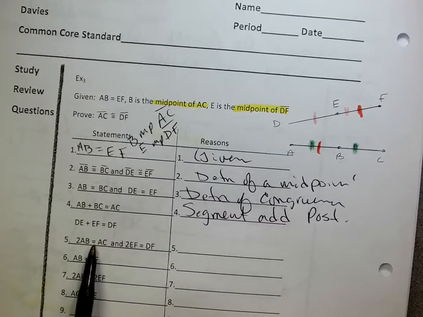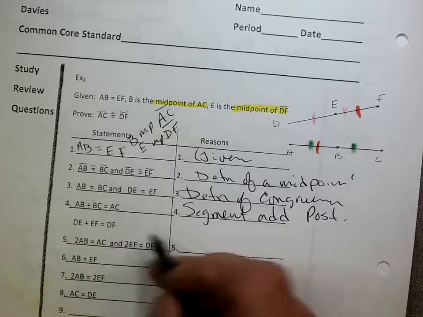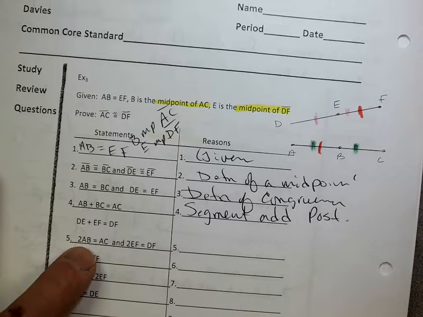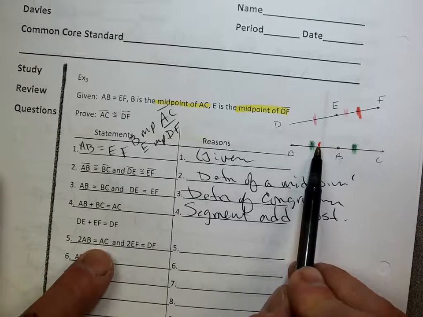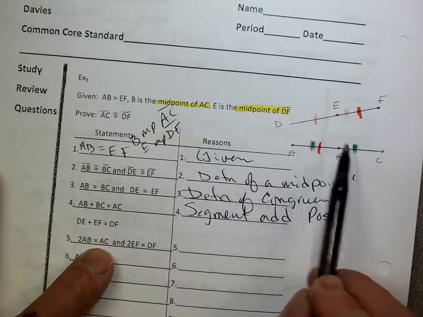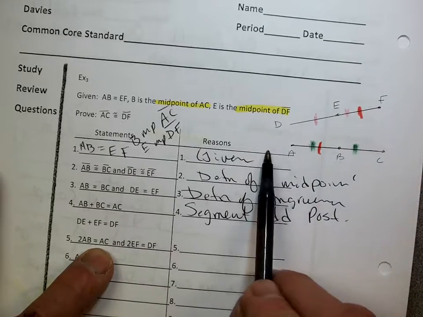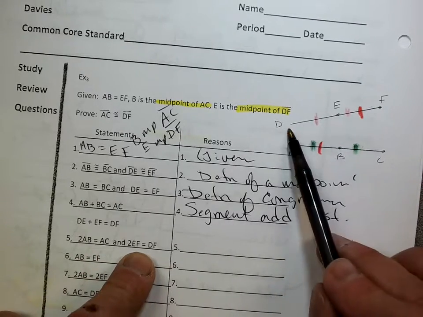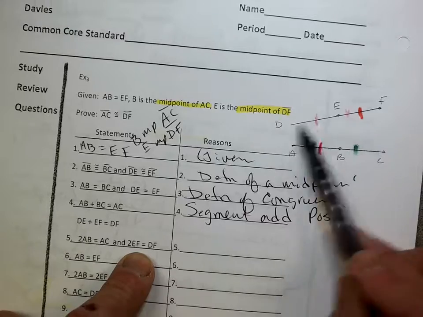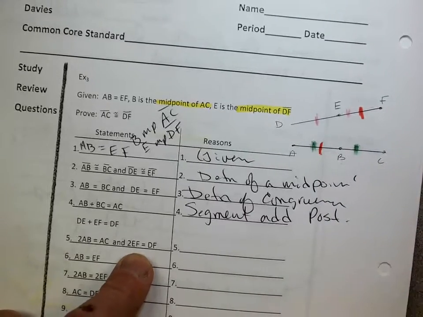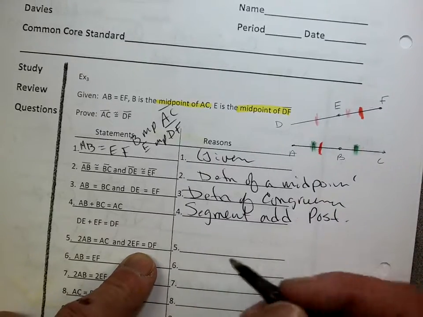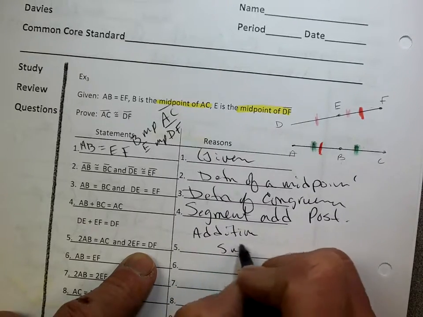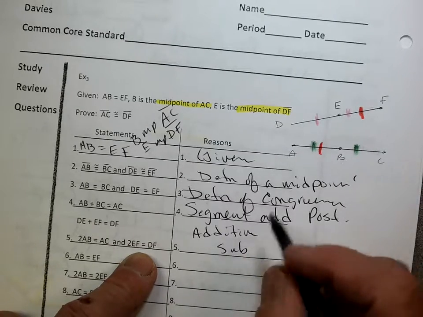Now, the next step, all of a sudden we go, and we should have an additional step in here, but we're going to go to 2AB equals AC. Okay, well, if these are equal, then this is equal to this. So we're going to add them together, okay? And we're going to say that 2 EFs, 2 of these, is equal to all of this, okay? So it's basically going to be addition and substitution. So I'm going to put addition and substitution. I need to rewrite this problem because it is really another step.